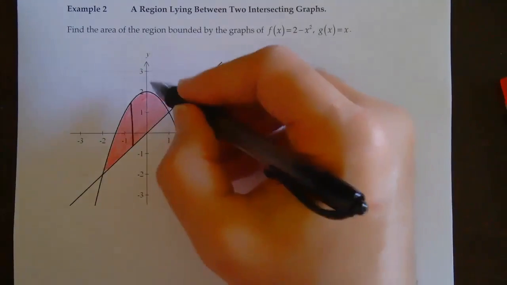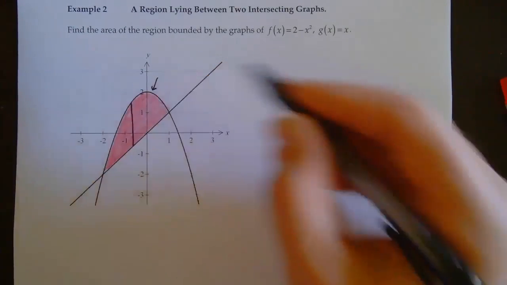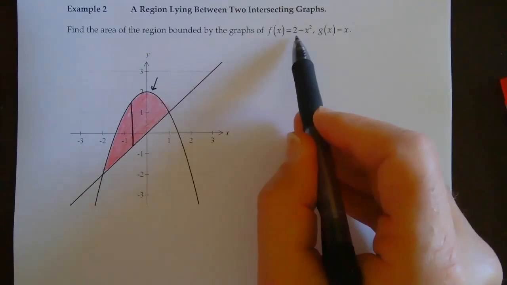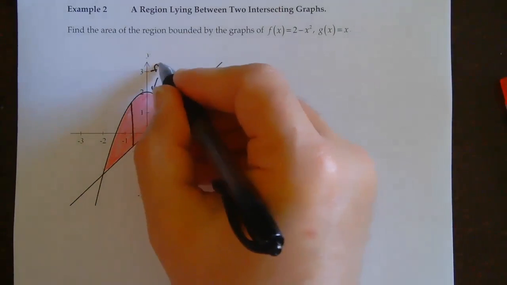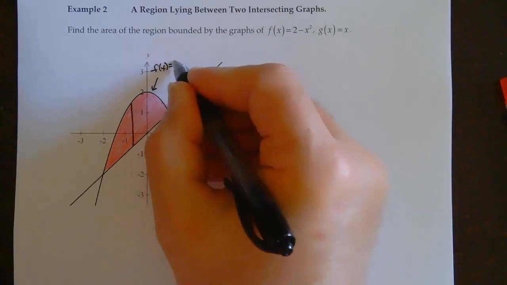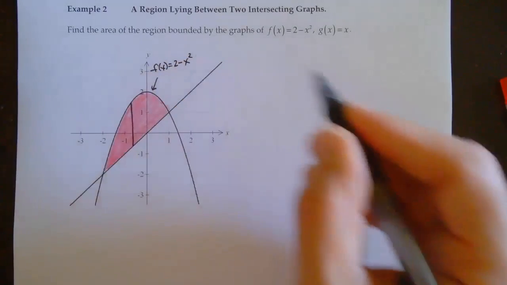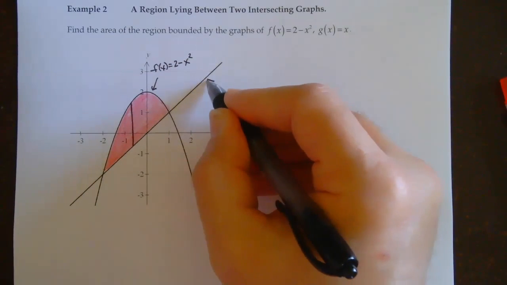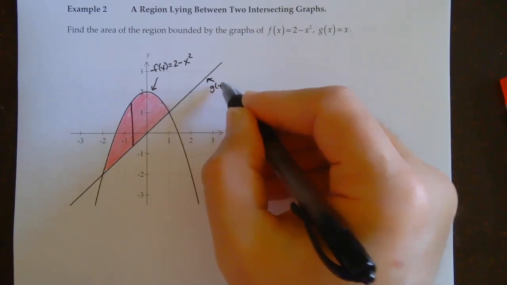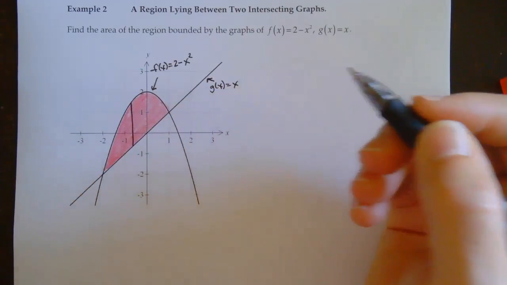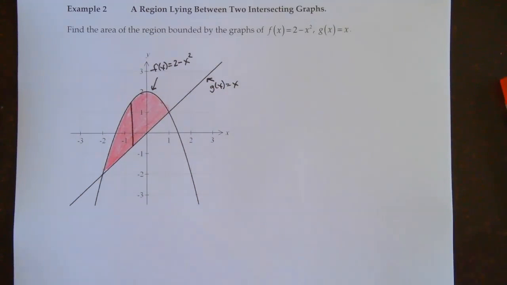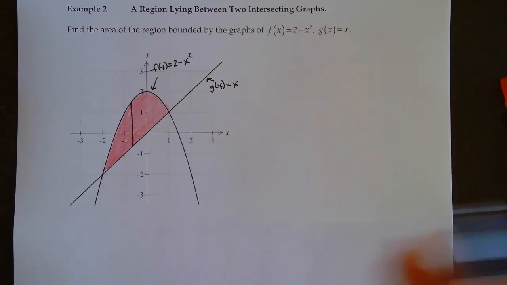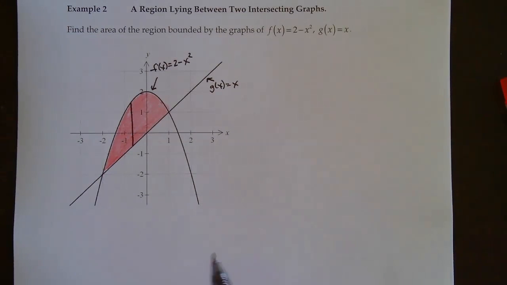I know that this top curve right here is y, or f of x, equal to 2 minus x squared, and this one right here is g of x equal to x. Now the very first thing we need to do, you can't rely on reading numbers off a graph. I'm going to tell you we set them up so that these are nice, but you have to show this.